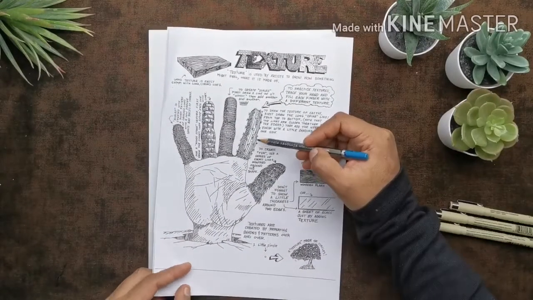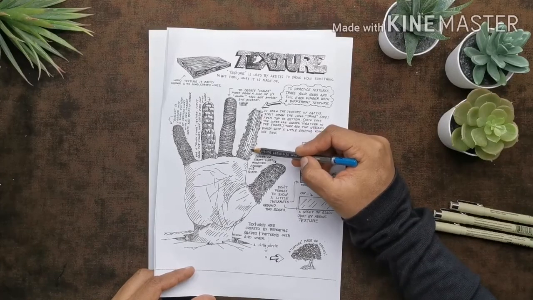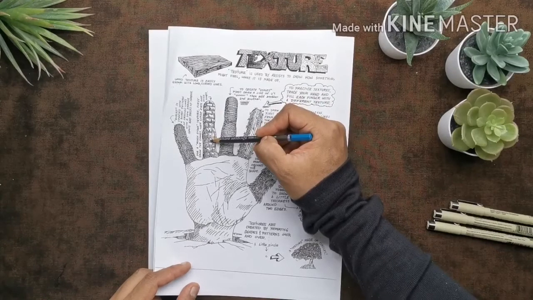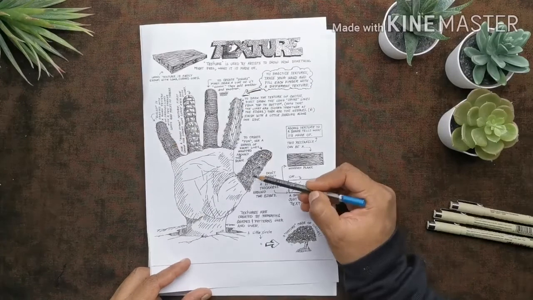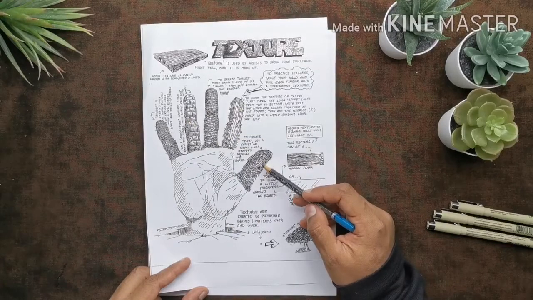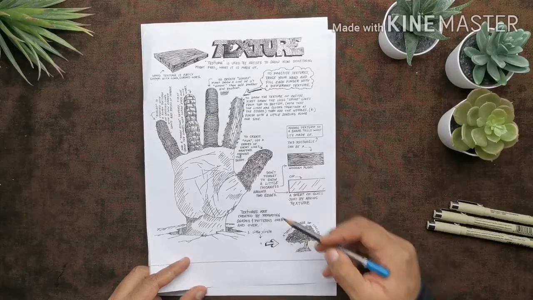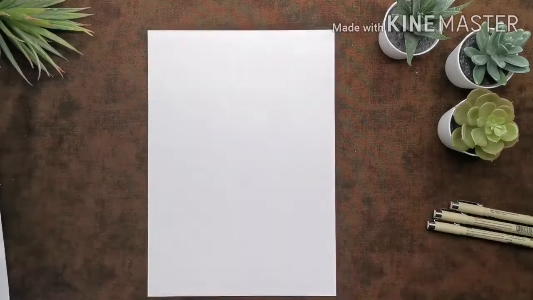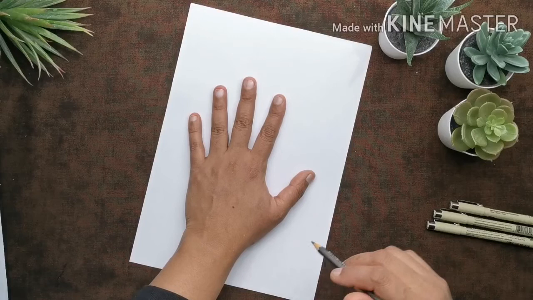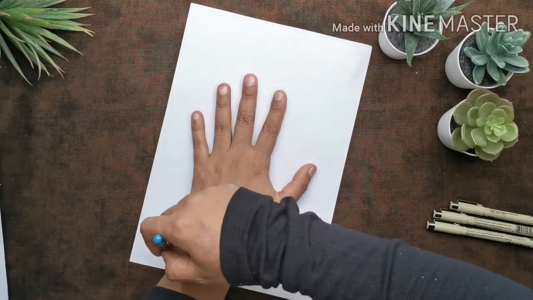Here we are using the textures of a cactus, scales, stones, burlap, and fur. So these are the textures shown here. Let's check each one. For that, first you need to draw the outline of your hand.